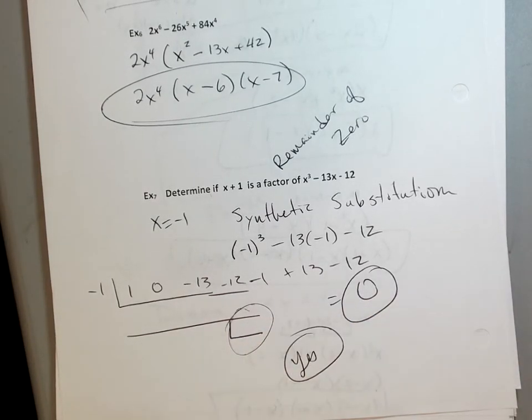So if all I need to know is whether it goes in evenly, I don't need to really divide it, right? It's like saying, does 5 go into 20? Yeah. It's a good answer. I never said what is the answer. I just said, does it go in evenly? Yeah, right? Okay, now.